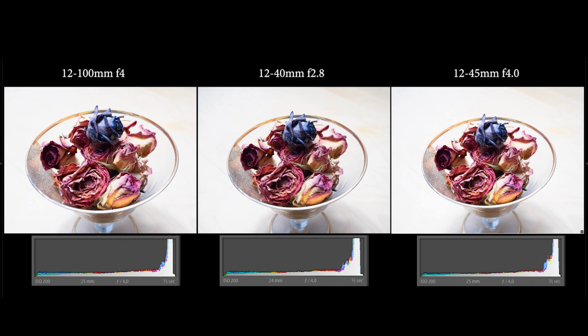This is just a test, so this is not a scientific test. DxOMark, who usually does the more scientific way, do not have the 12 to 45 millimeter f4 lens, so I could not make sure that this is actually so. But this is something that I realized when I took the images with the same settings, and just this one I took home, I just needed to check, and the difference is only 2/3 of a stop.